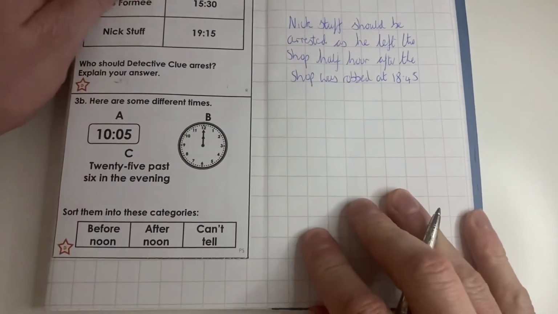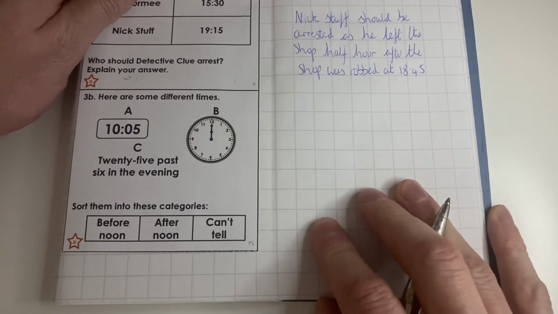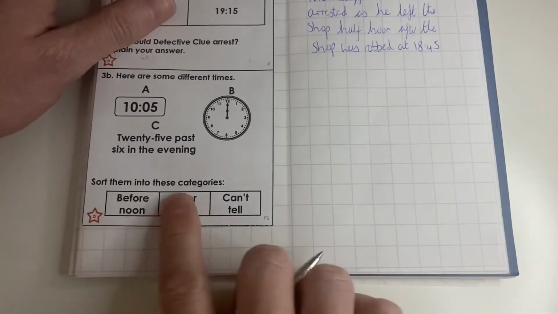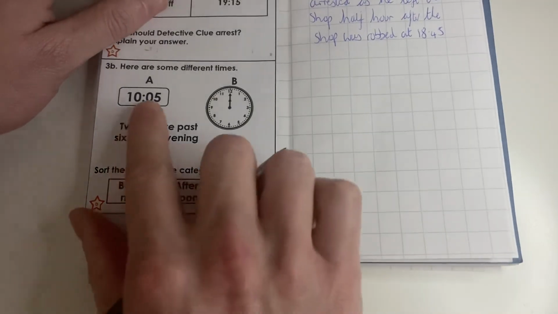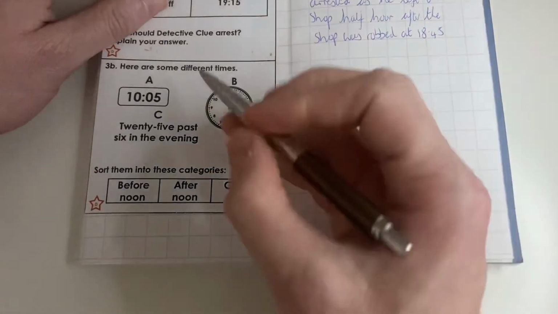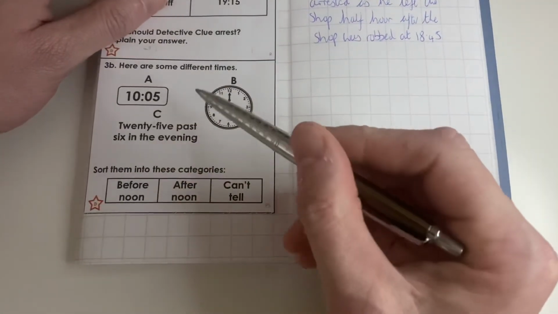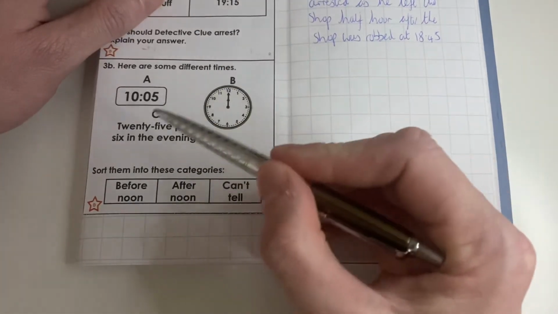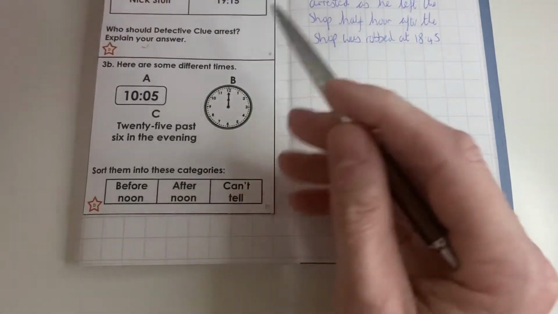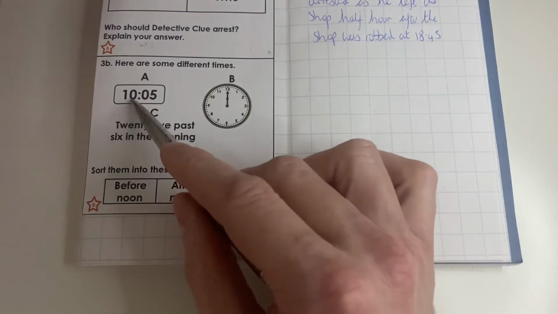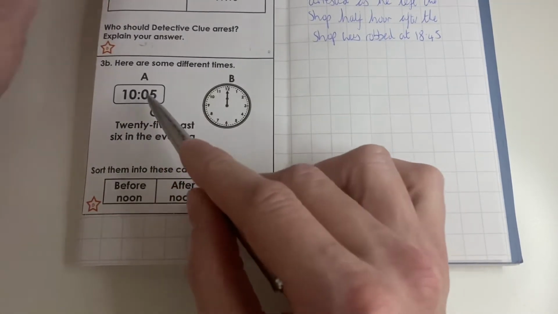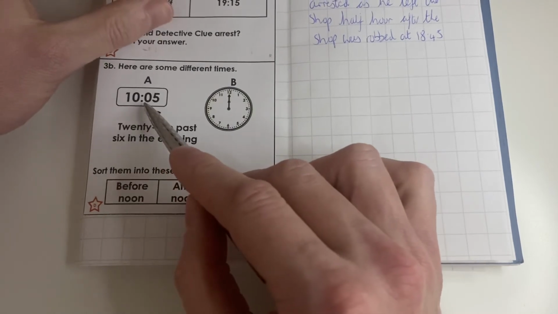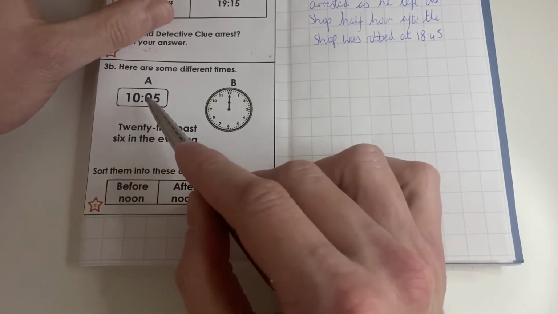Our last question here are some different times. So we'll sort them into categories: before noon, afternoon, and can't tell. We'll go to A first, and it's 10:05 digital clock. And remember when Mr. Taylor said that digital clock is a 24-hour clock, so the maximum the hour can go to is 23:59, and anything before 12 would mean it's in the morning.